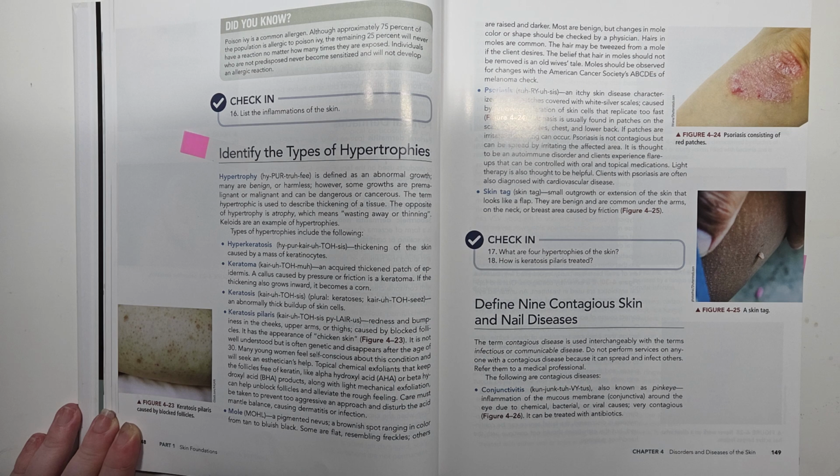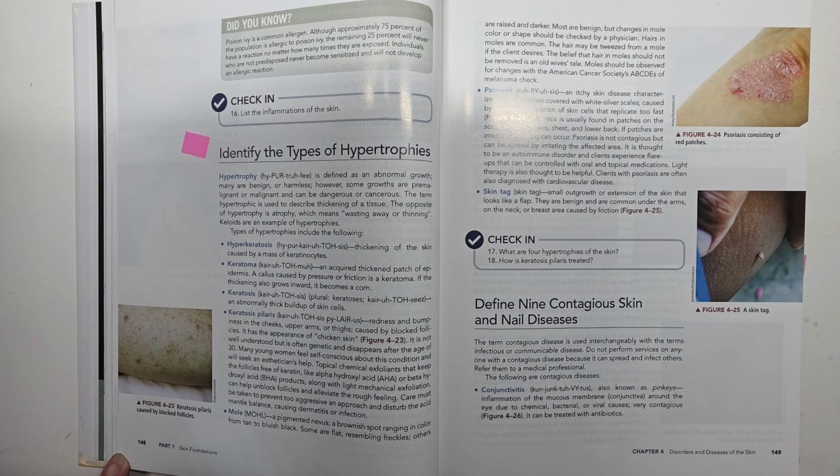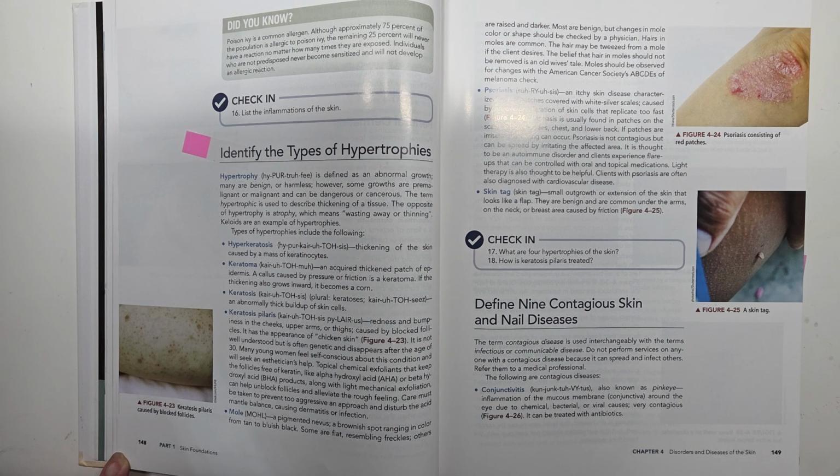Keratosis, plural keratoses, an abnormally thick buildup of skin cells. Keratosis pilaris, redness and bumpiness in the cheeks, upper arms, or thighs caused by blocked follicles. It has the appearance of chicken skin. There is an example picture, figure 4-23. It is not well understood, but is often genetic and disappears after the age of 30. Many young women feel self-conscious about this condition and will seek an esthetician's help.